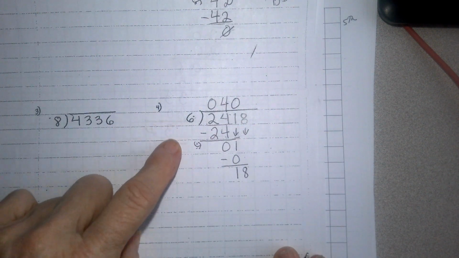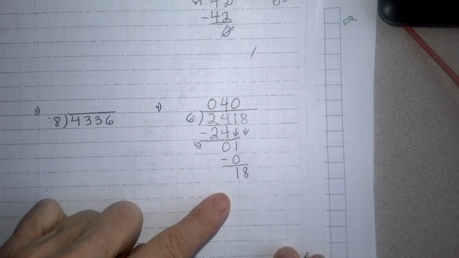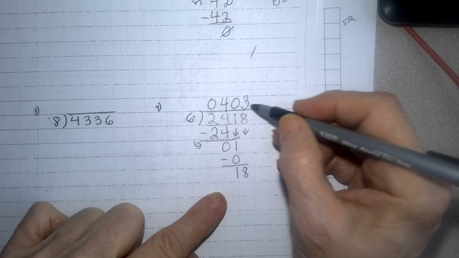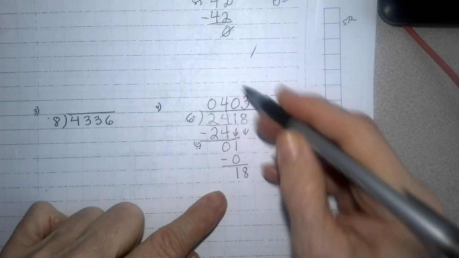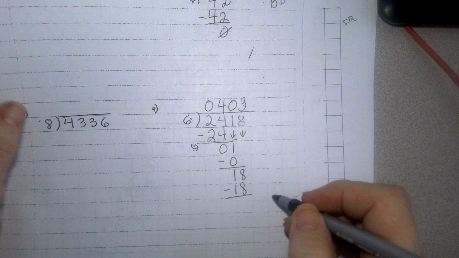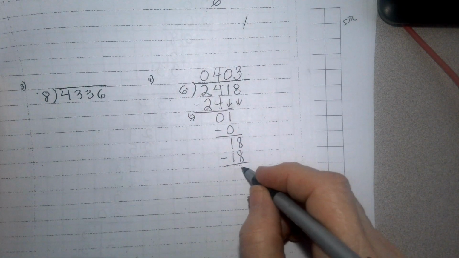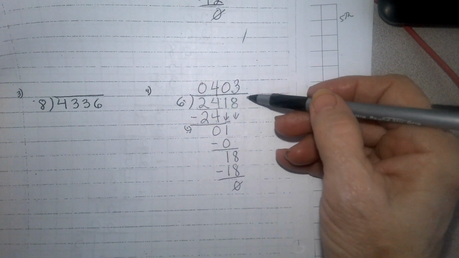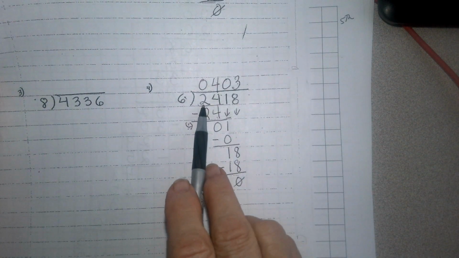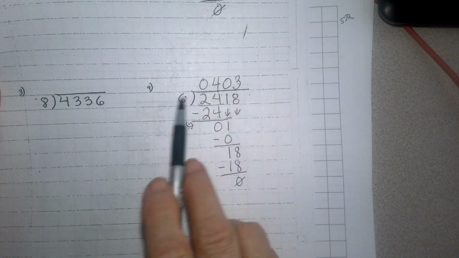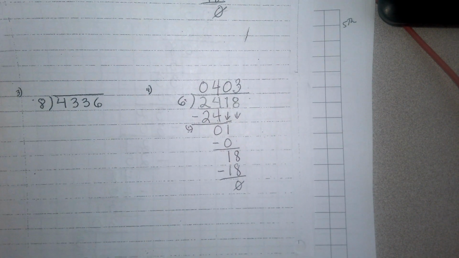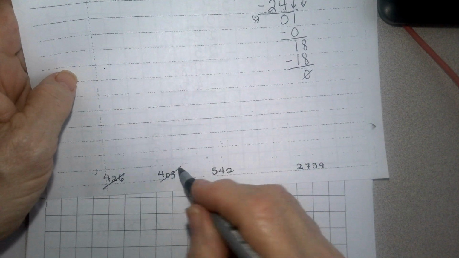And then we go back to Daddy and divide. 3. And it goes 3 times, and then Mommy multiply. 6 times 3 is 18. Sister subtract. It is 0. Is there any brother to bring down? No. So 403. If we won a lotto for 2,418, and split it among 6 people, that's still not bad. $403 each. That's okay. But I like the first one better.